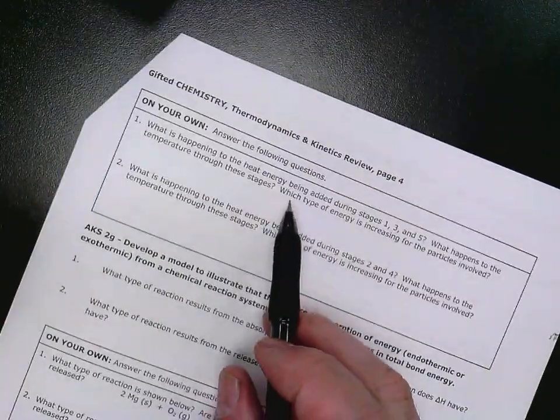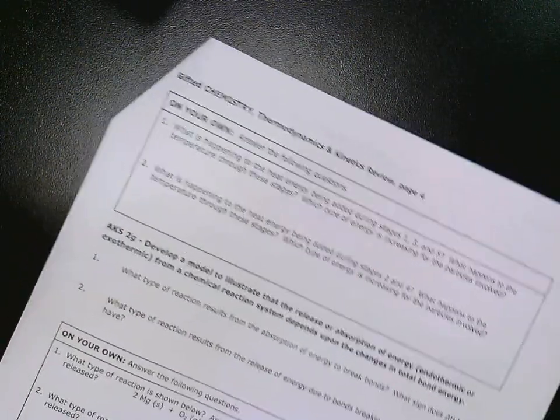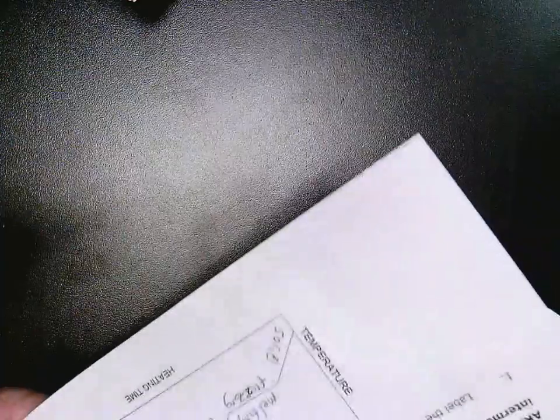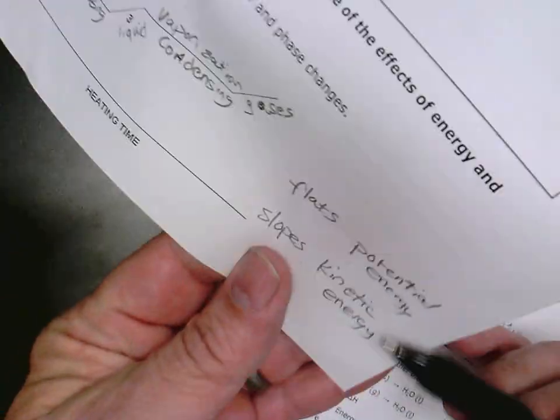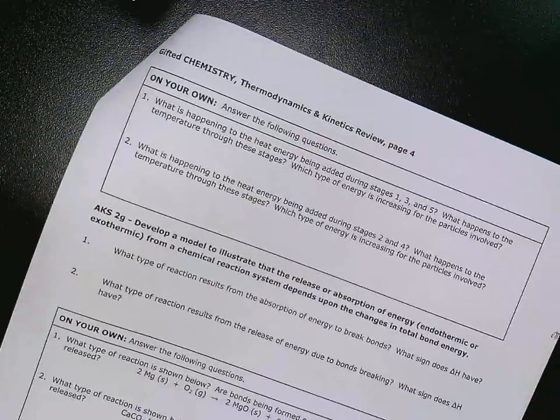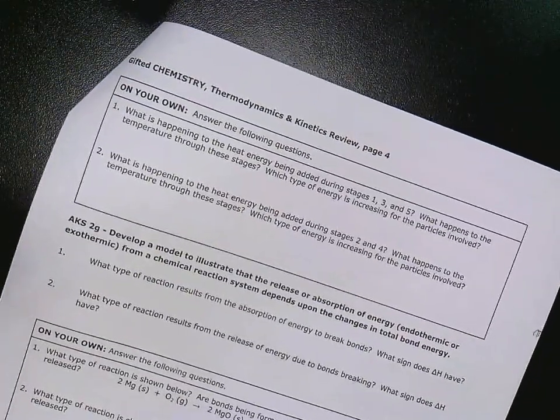Okay, what is happening to the heat energy being added? Oh man, I'm stepping on your own again. 1, 3, and 5. Well, I kind of said it. 1, 3, and 5, you're changing the kinetic energy. So that's what's happening to the energy that you're adding by heating it up. Kinetic energy, potential energy. I think that's what they're getting at. Yeah, that's all they're saying in the on your own, and I already did it in the not on your own.